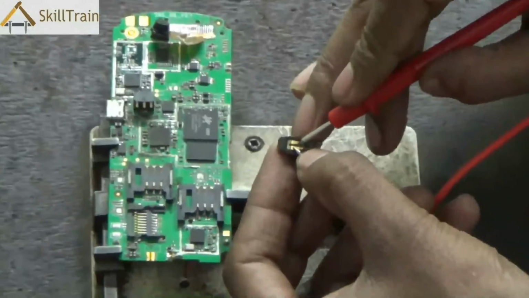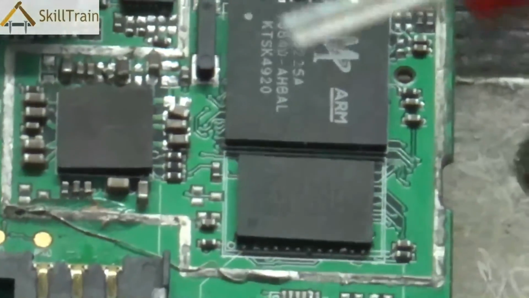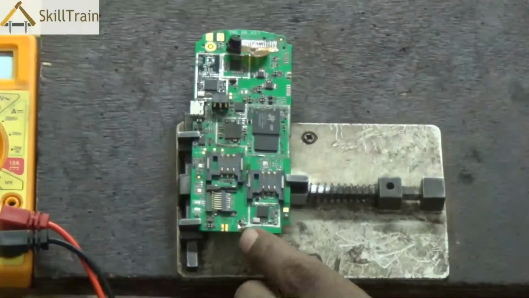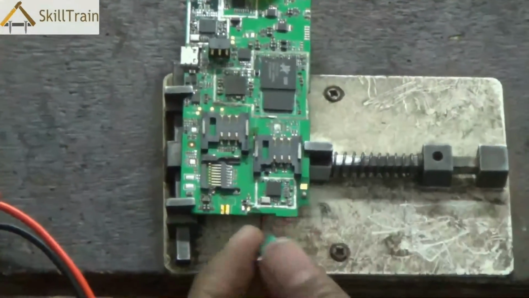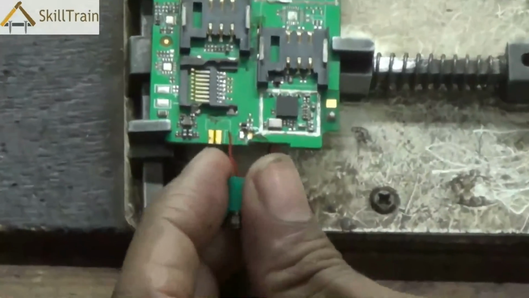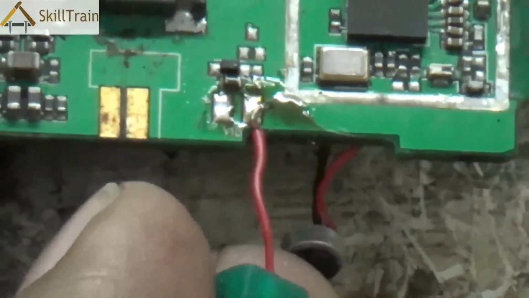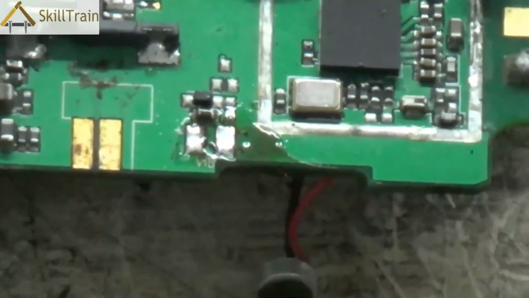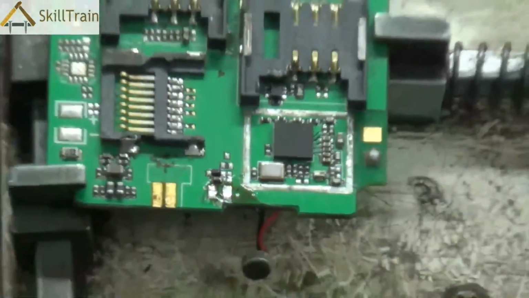We place the probes on 2 ends of the vibrator and you can hear the beep. This means that the vibrator is functioning properly. So, using this continuity testing method, you will be able to find out if a vibrator is working or not and then we place it back in its position. Here we have the old vibrator. Unfortunately, one wire is disconnected. You can resolder it back in once you get the right vibrator.